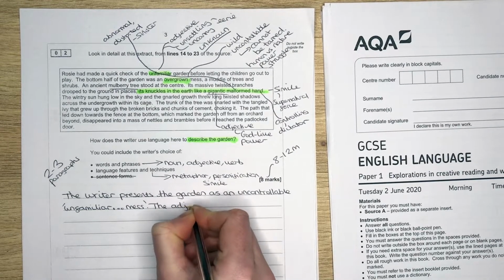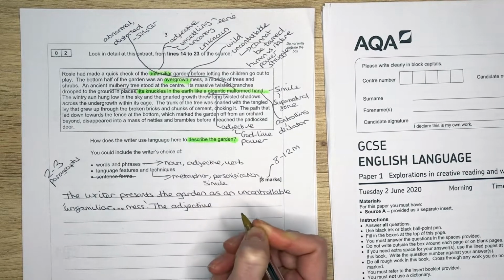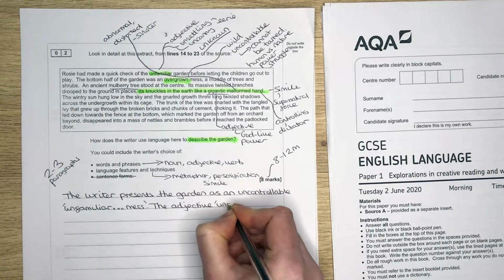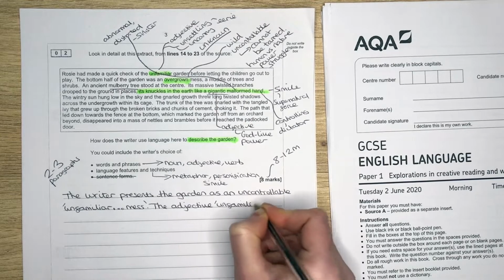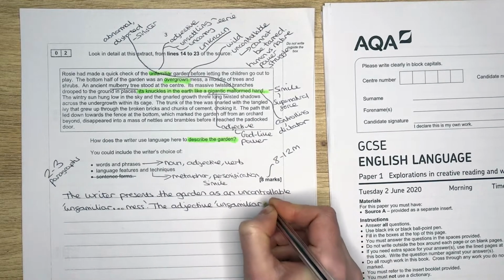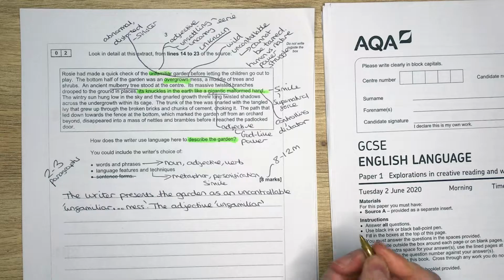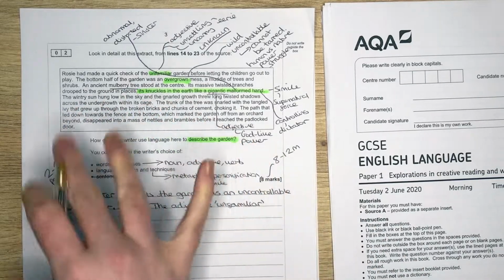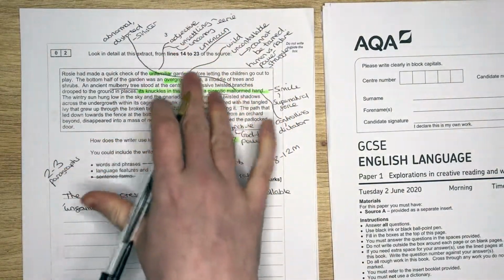The adjective unfamiliar immediately establishes, I think, the garden as this kind of, and I'm going to bring in my notes up here.